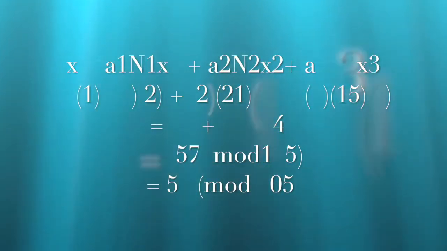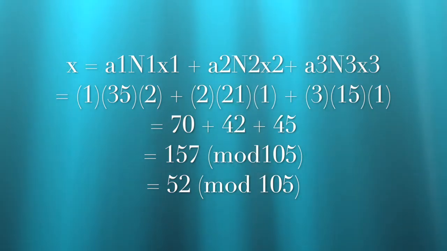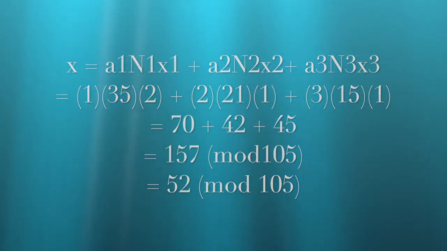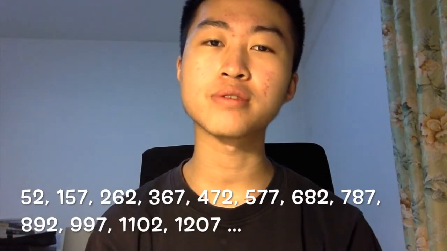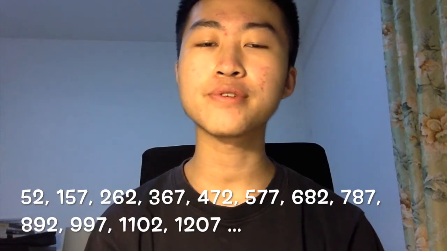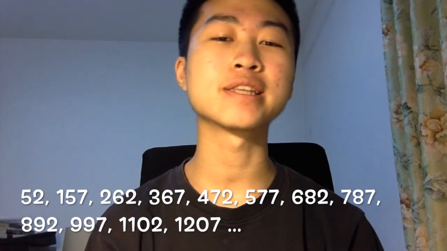Lastly, all we need to do is plug those numbers into the equations and find that x is congruent to 52 mod 105. This means that x can be any number that gives a remainder of 52 when divided by 105, which means that x can be any number out of this list. Now, since Han already knows that he has around 1,000 soldiers, he can figure out that he has exactly 997 soldiers, so good job, Han.